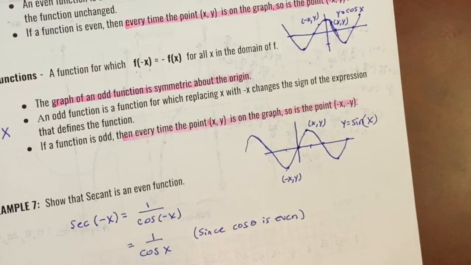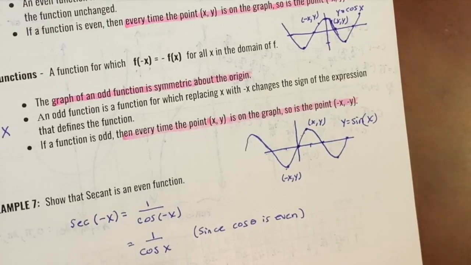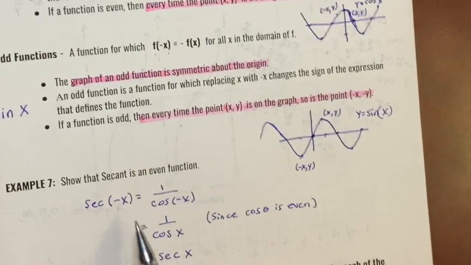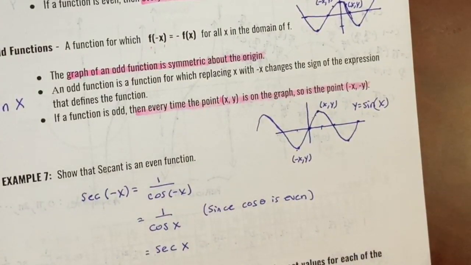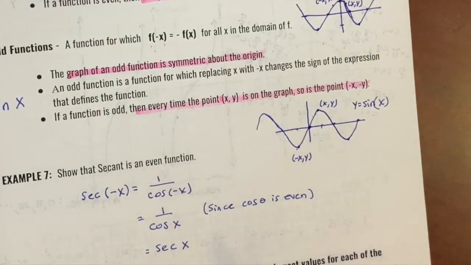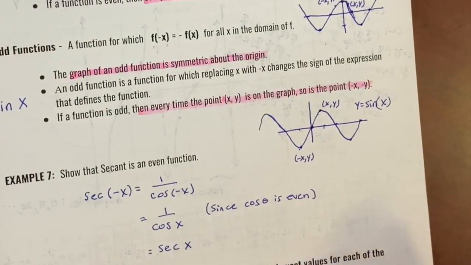And 1 over cosine is secant, so I can go back now to say that's the same thing as secant of x. So basically I've proven that the secant of negative x is equal to the secant of x, and that by definition makes it an even function.